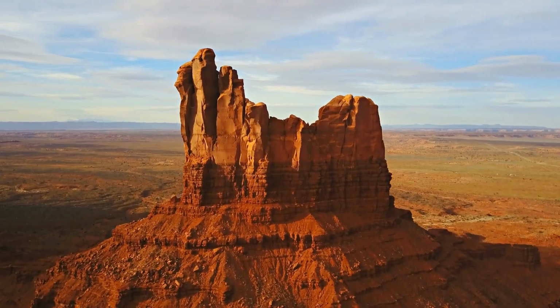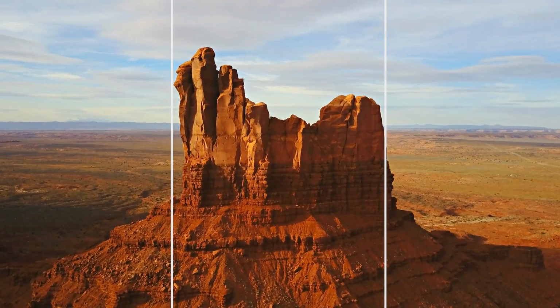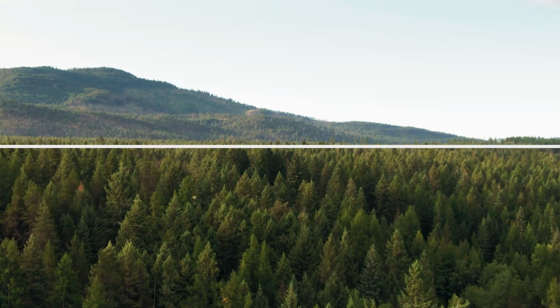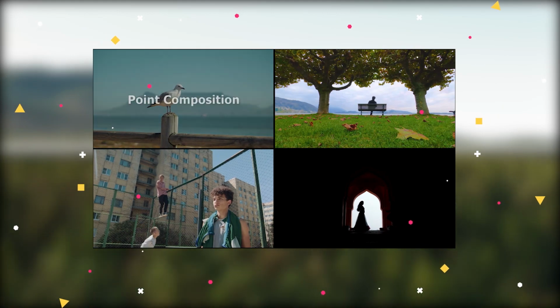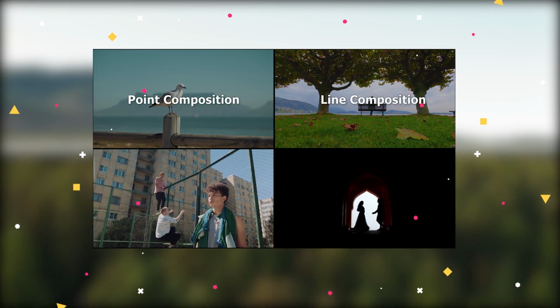A great drone shot still needs a good composition. And the most commonly used method here is the rule of thirds and symmetry. Well, you can check the related tutorial through the link we put in the upper right corner.